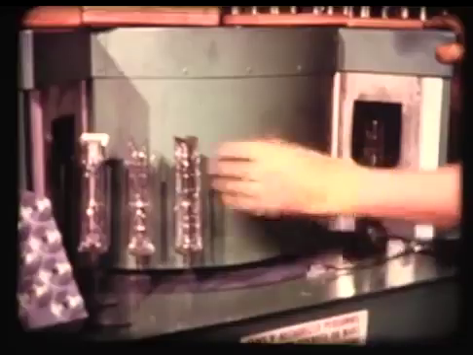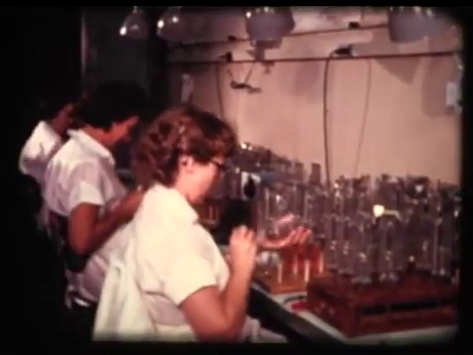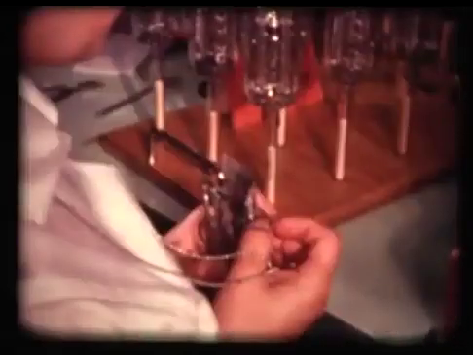The assembly is placed in an annealing oven to equalize any stresses or strains in the glass. Again, the gun is carefully inspected. The deflection plate spacing is measured.